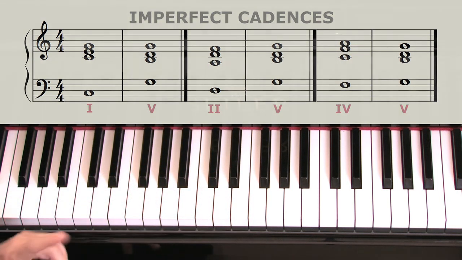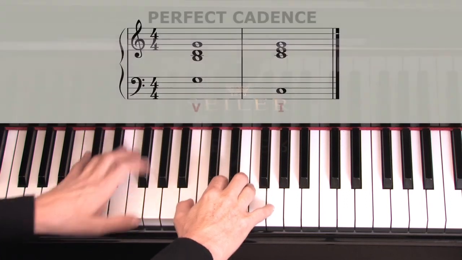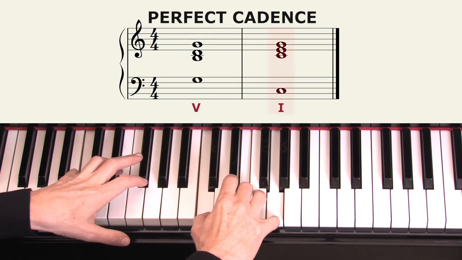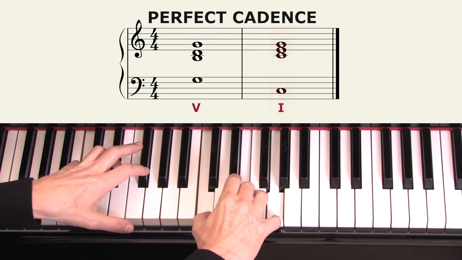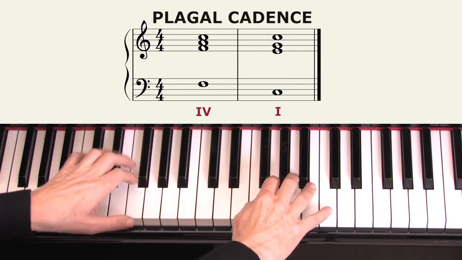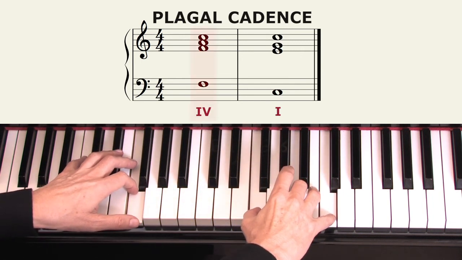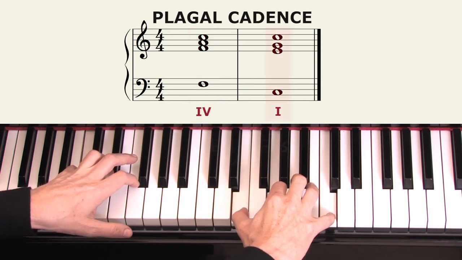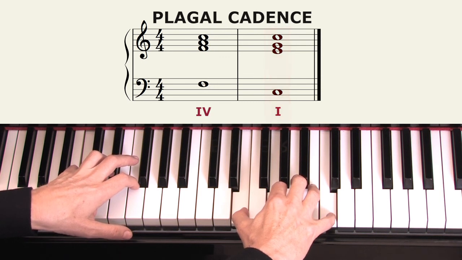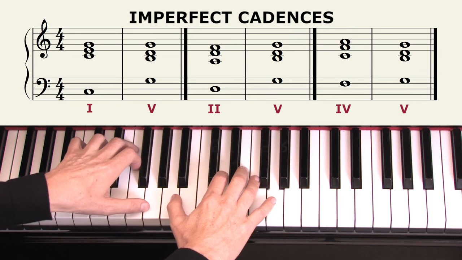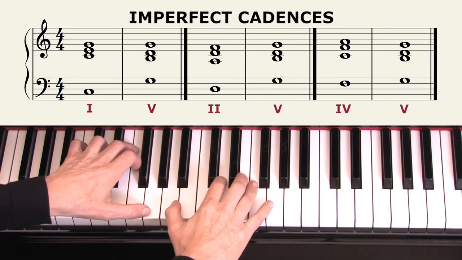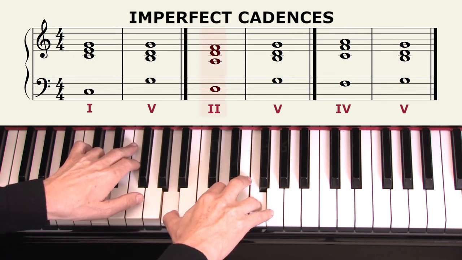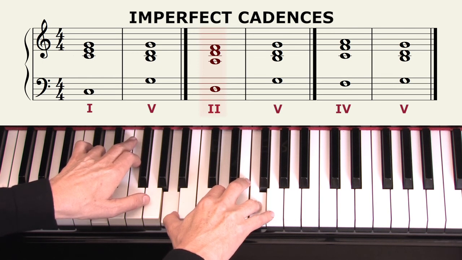So, I'll just recap that. Here's our perfect cadence from chord 5 to chord 1. Here's our plagal cadence, which is going to go from chord 4 to chord 1. And our imperfect cadence. This time I'm going to take chord 2 to chord 5. Chord 2 to chord 5.